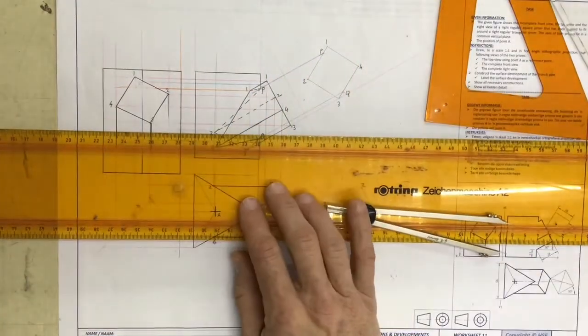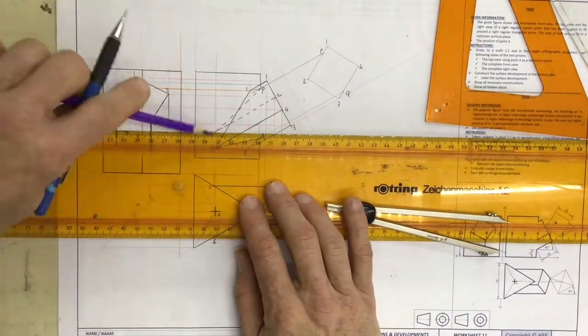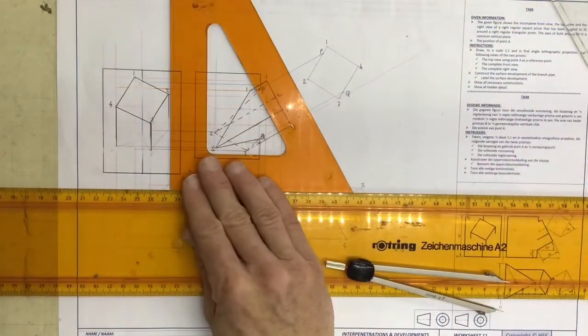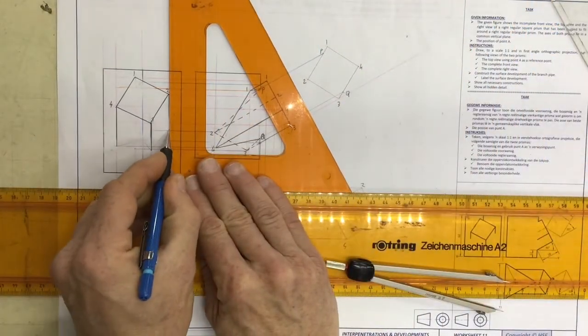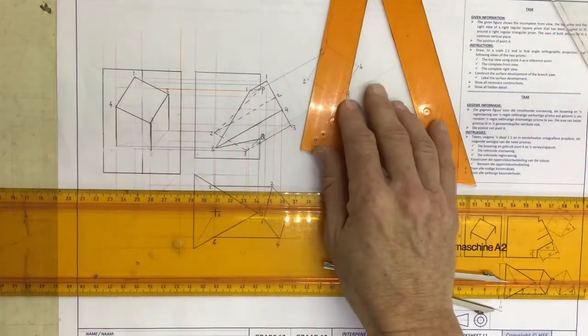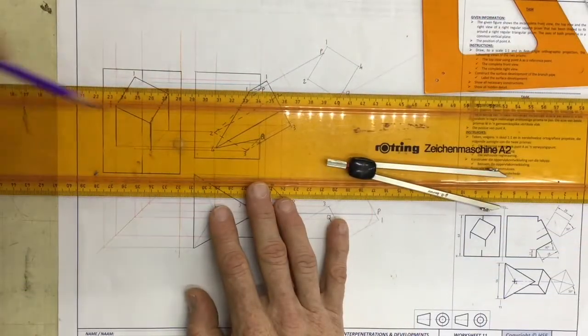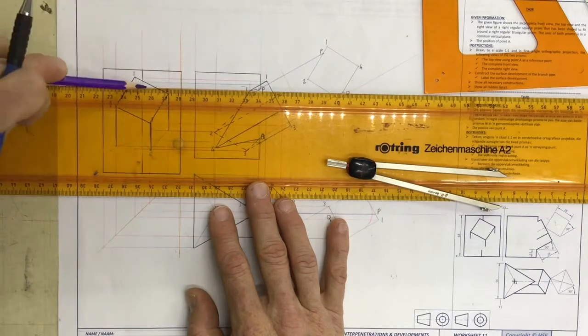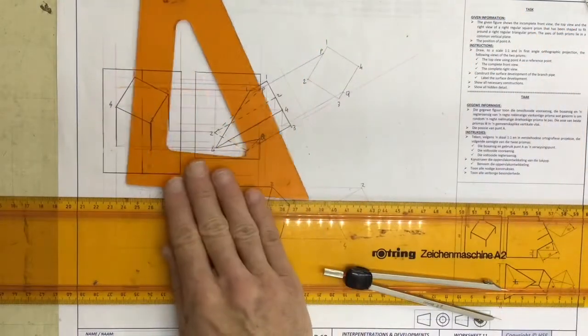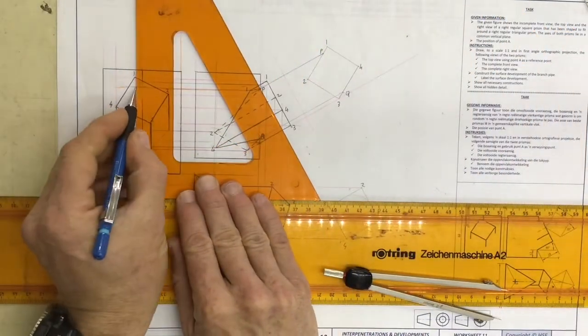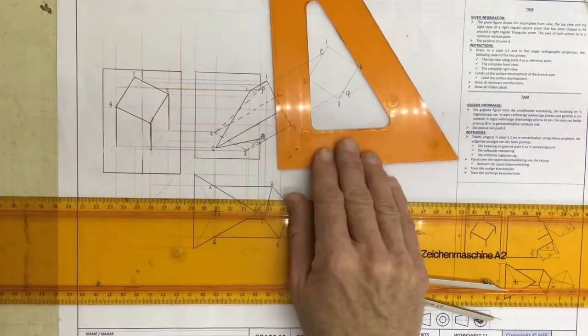Point 2, let's take this down. There is point 2 coming across over here. Take that down over there. And point 1, I can find point 1 over here. Take that across over there and find point 1. Now, point 1 is actually going to be in hidden detail coming down.